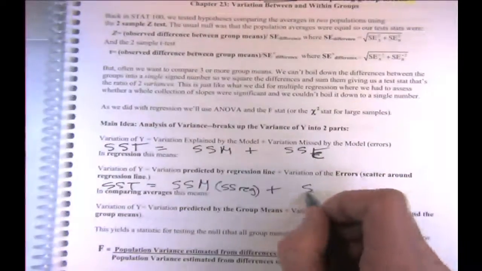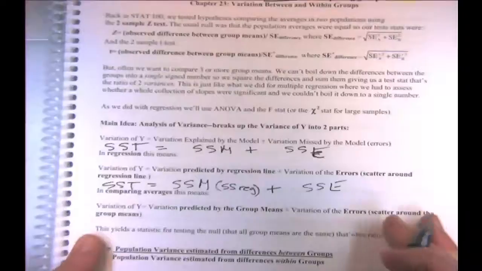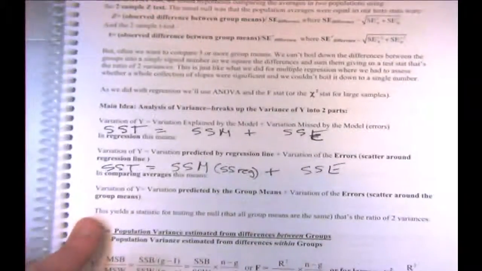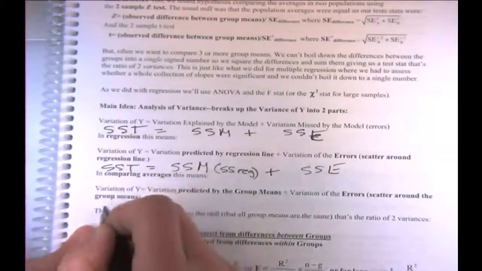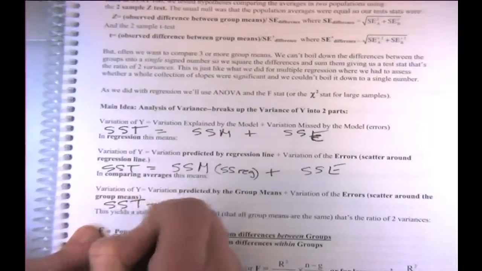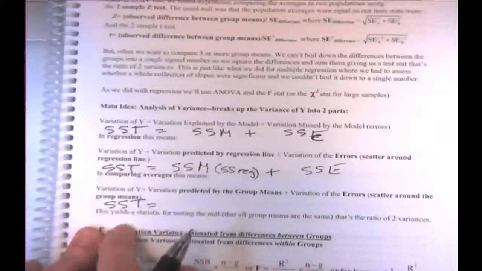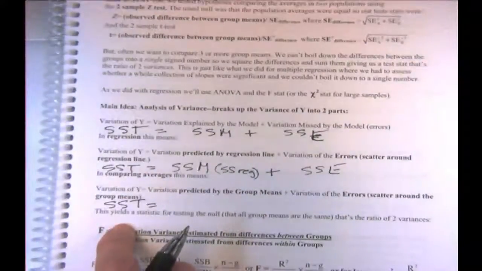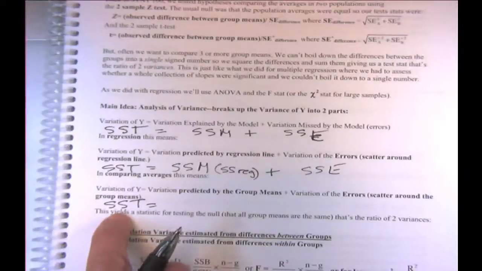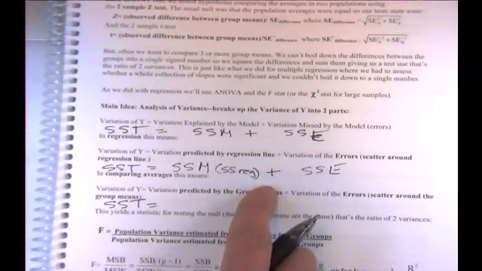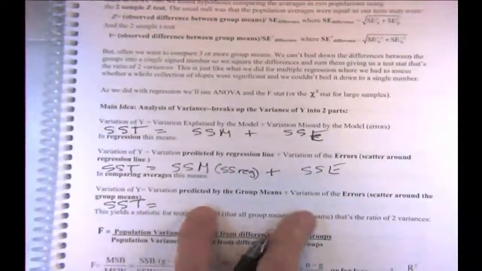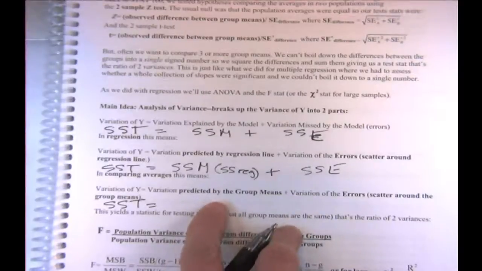So now what are we doing in comparing averages? What does this boil down to? So it boils down to looking at that same quantitative y variable. We're predicting finals still, so we have that same sum of squares total, but now we're not predicting it with a quantitative variable, like exams and homework. We're predicting it by a category: males, females, or trans, right?